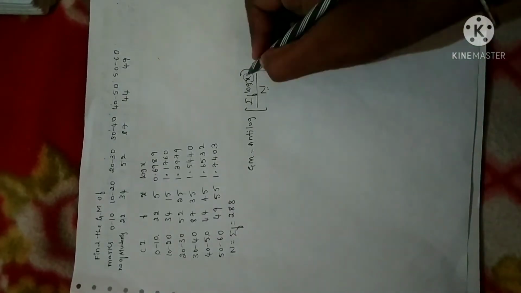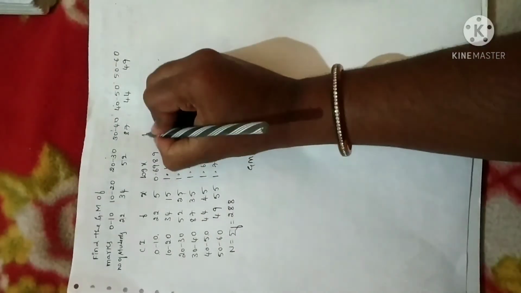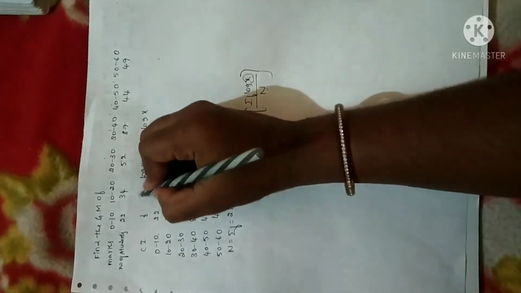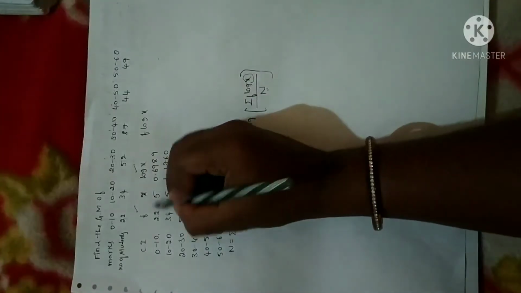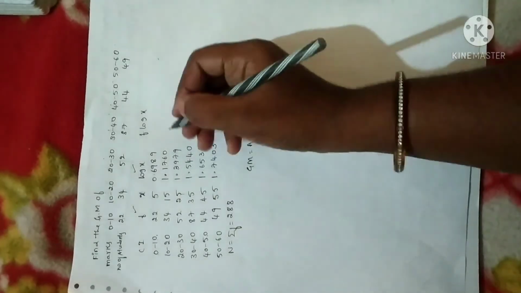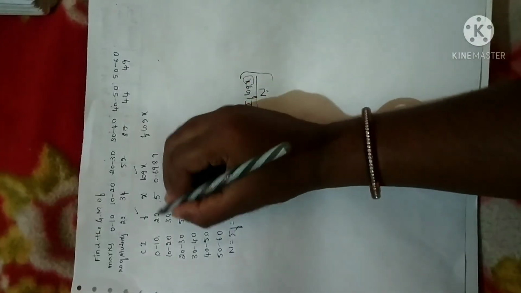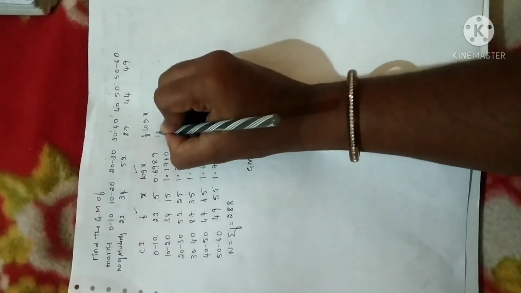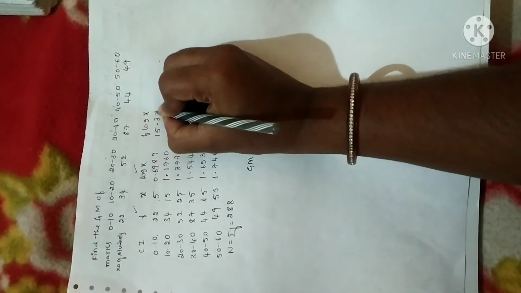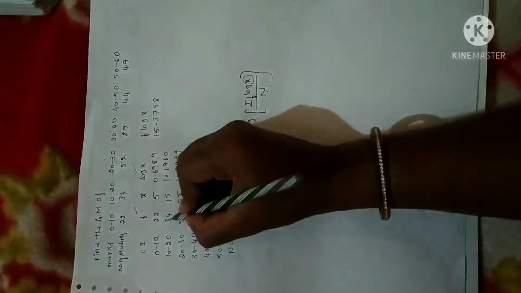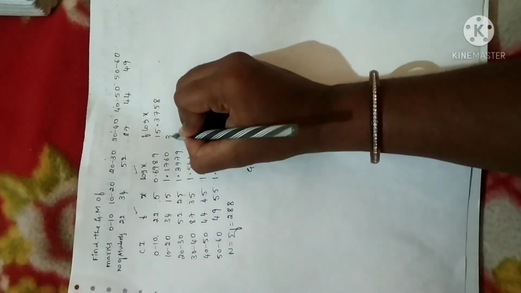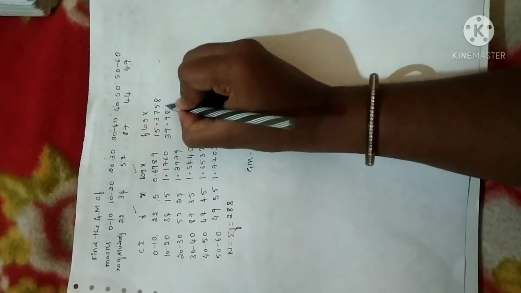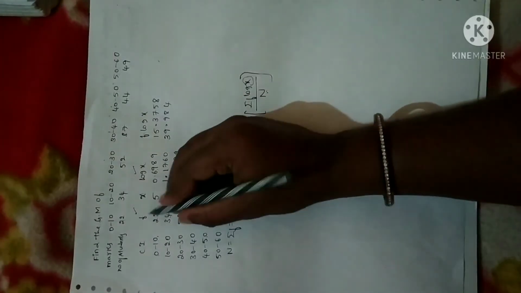Next, what else is needed? f into log x. So I have to multiply f with log x. I have f here, log x here. I am going to multiply these two columns. So let me do the multiplication. If you multiply 22 with this value, you will get 15.3758. Next, 34 into this value, 39.984. Next, f is 52.